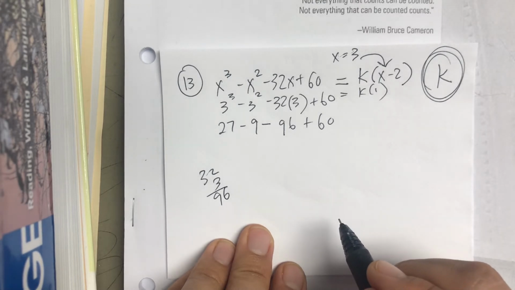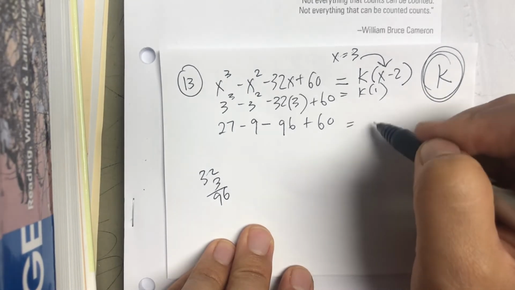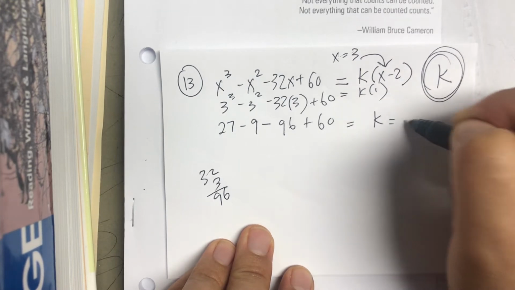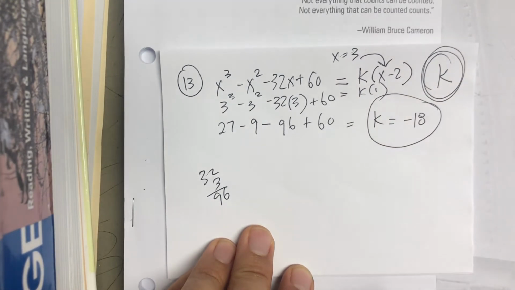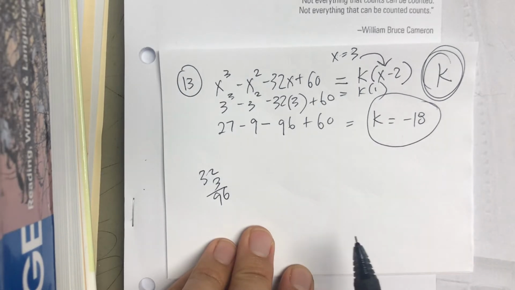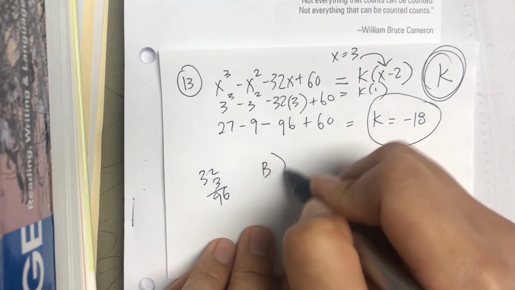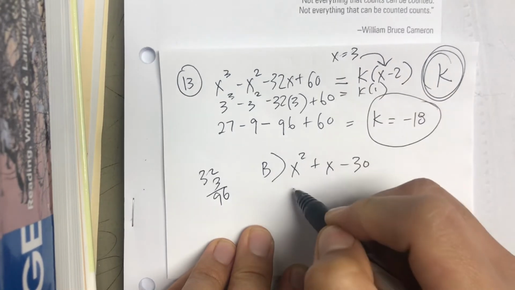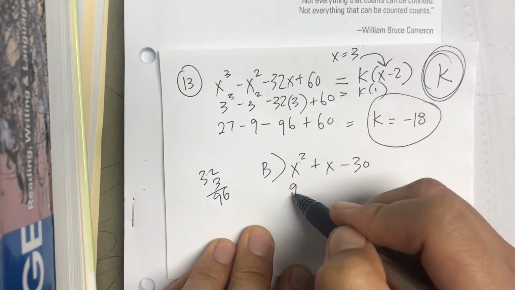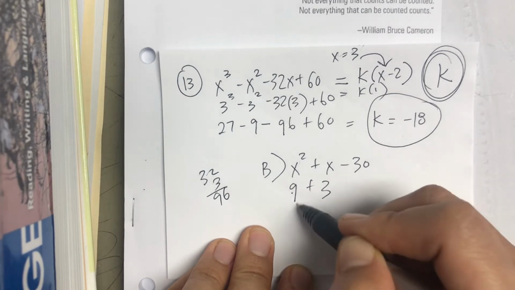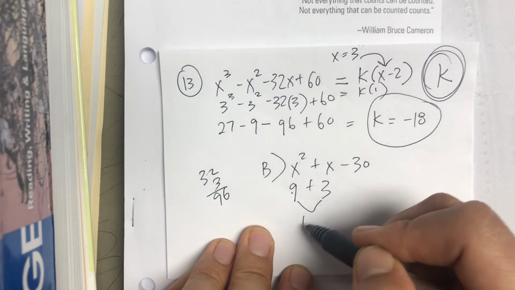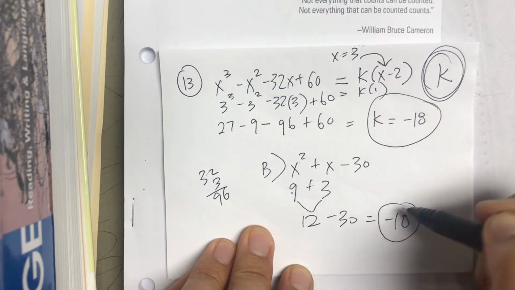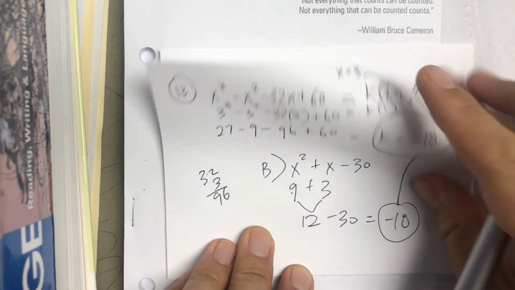And then when you do all of that math, you're going to find out that k is going to equal negative 18. That is our target number. And when you go to answer B, x squared plus x minus 30, you plug 3 back in here. 3 squared is 9 plus 3 is 12. 12 minus 30 equals negative 18. Match made in heaven.